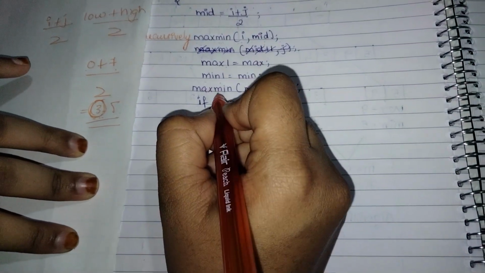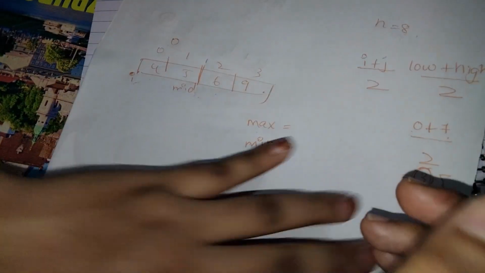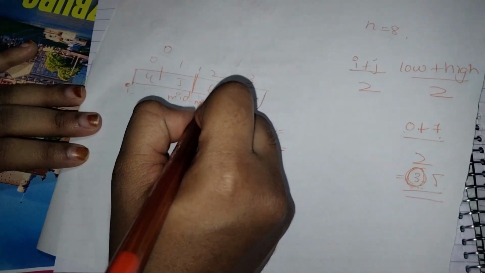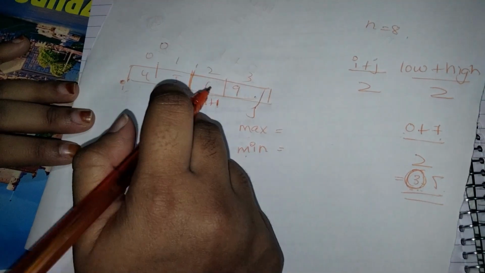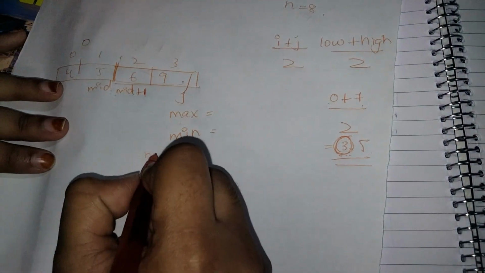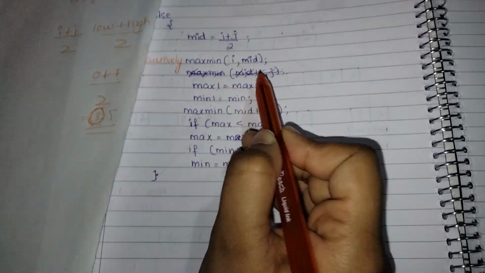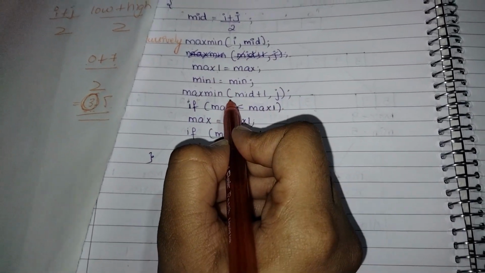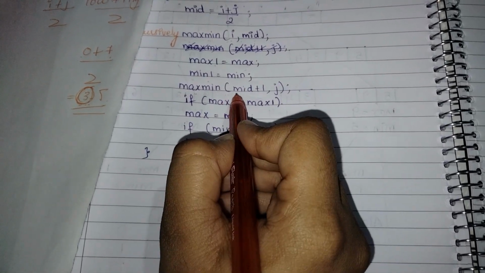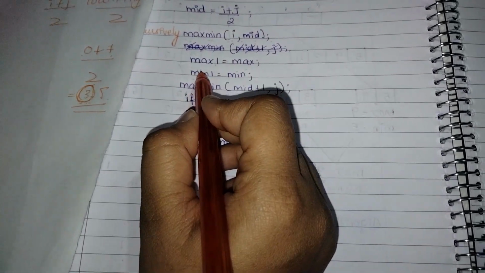Then again we will recursively call the function. Now we will find the maximum and the minimum value from mid plus 1 till j. From here till here we will find out. And again after finding out, we will get the maximum and minimum. To avoid the confusion, whatever maximum and minimum value we get the first time, we assign to another variable, because after the second recursive call we again get the value of the maximum and minimum. This is the reason why we assign it to another variable.